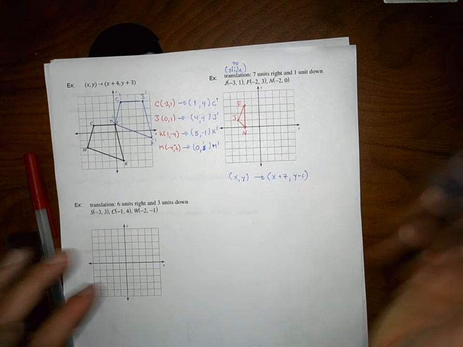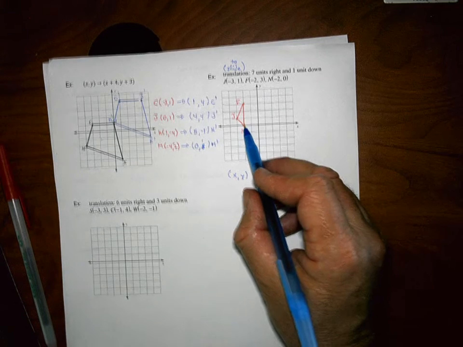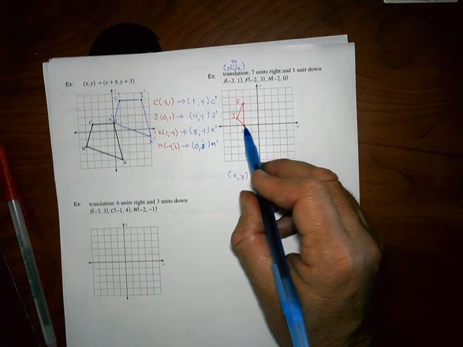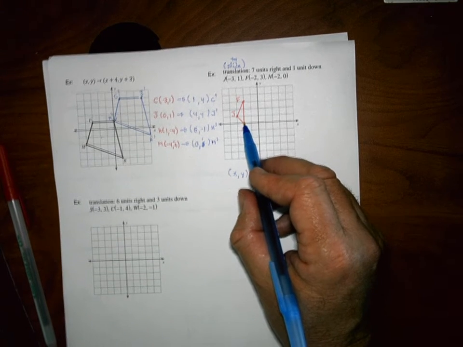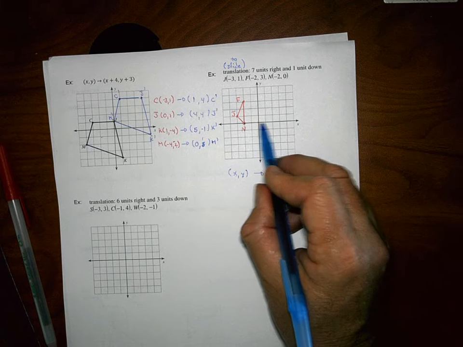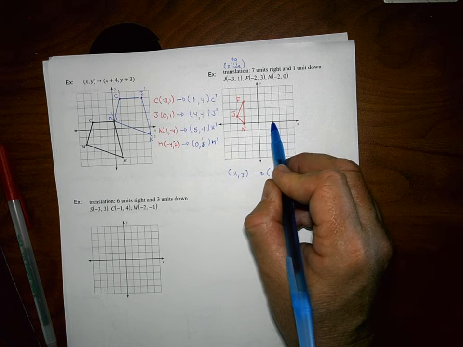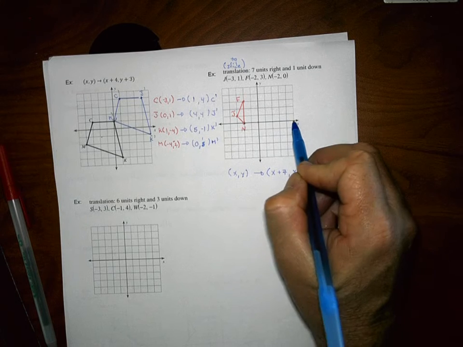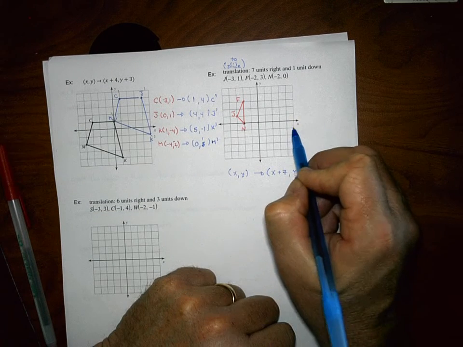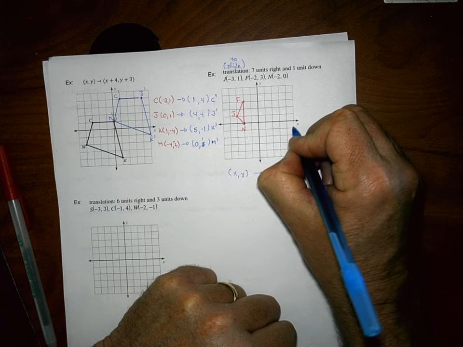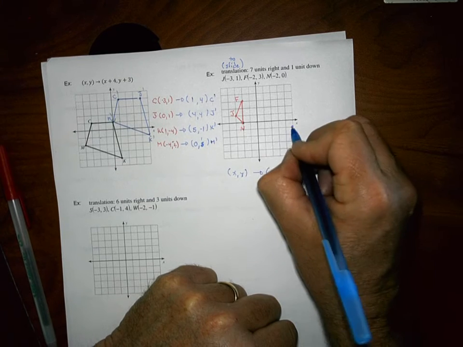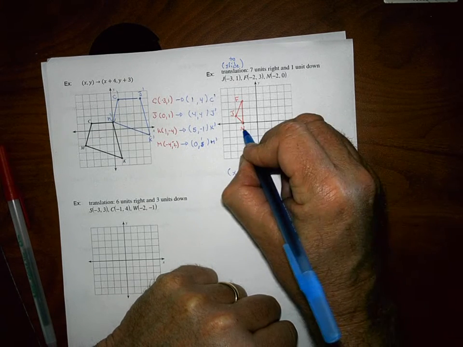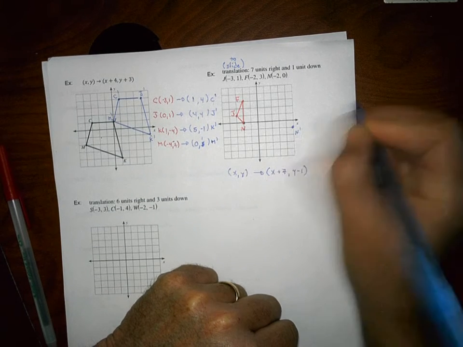Okay, so watch what I'm going to do. I'm going to start with point N. I'm going to move it 7 units to the right. Tell me when to stop. 1, 2, 3, 4. That was 4. Don't say stop. 5, 6, 7, and then I'm going to move it 1 unit down. Boom, right there. What's that point? N. What do we call the image of N? N prime. Great job.